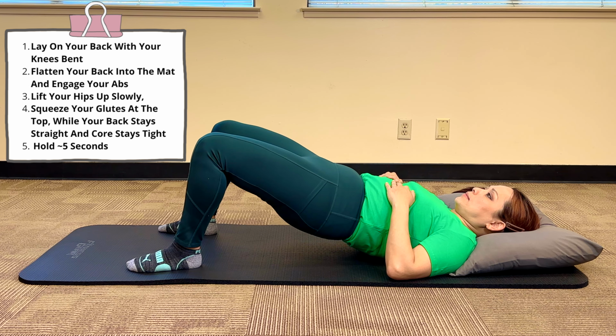All right. So again, if you start to feel a lot of shaking or quivering at the top, that is a sign that you're doing this exercise correctly and all of the right muscles are working.